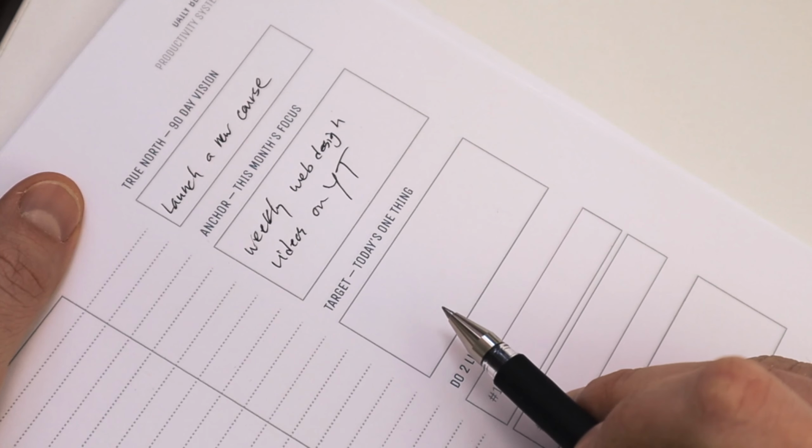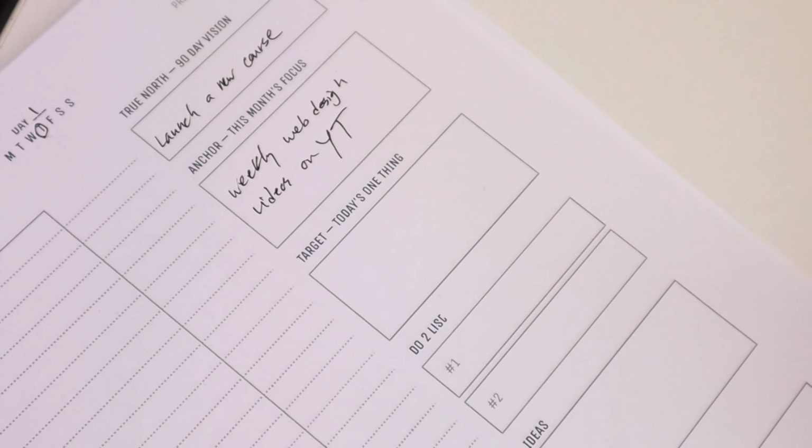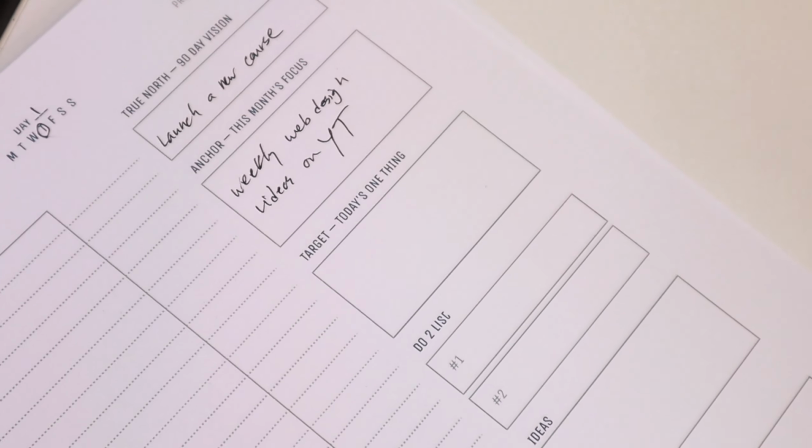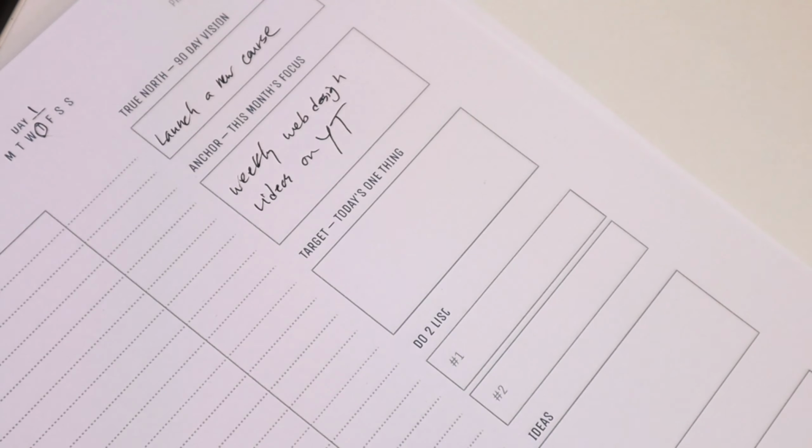Now, target, today's one thing. I call this the most important thing that you can get done today. So what's your one thing that you can do today that's going to make today a huge success? Not your to-do list, not all these things that you feel like you want to do or you should be doing, but literally what can you do today if you only did one thing that would make today the most successful day you could?